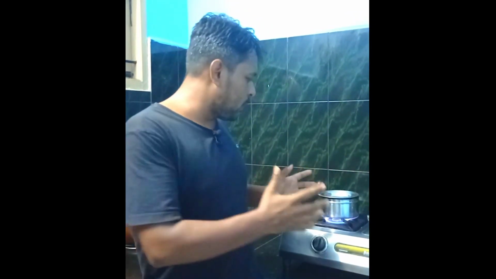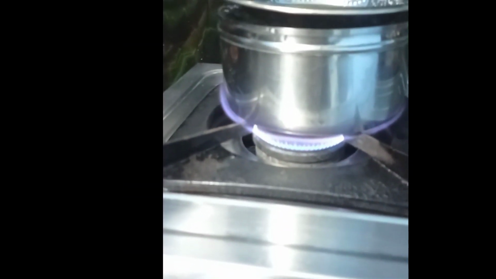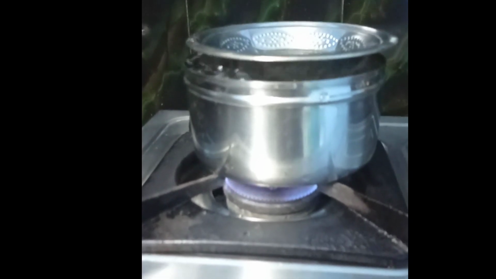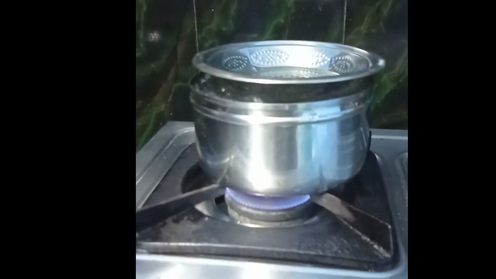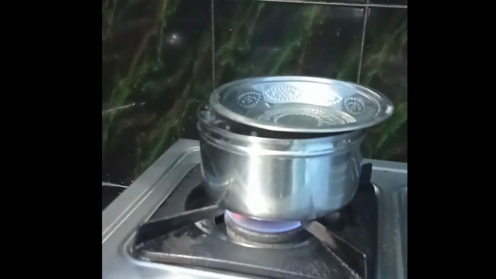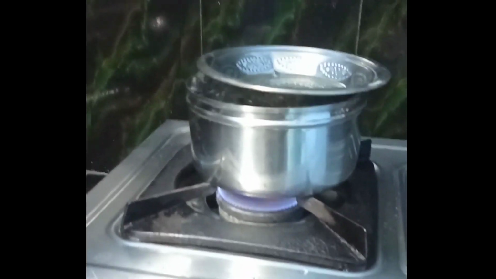Let's see what happens when vapor forms. The water gets evaporated and the vapor pushes the lid above, just as happens in a steam engine. The vapor forms, expands and pushes the lid above. In a steam engine also, water gets evaporated, the vapor expands and moves the piston, and work is done on the surroundings. So this is based on the first law of thermodynamics.